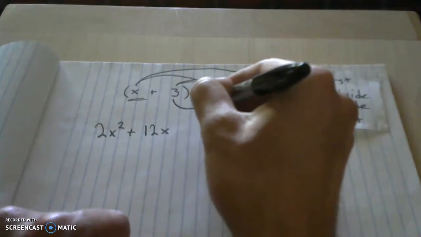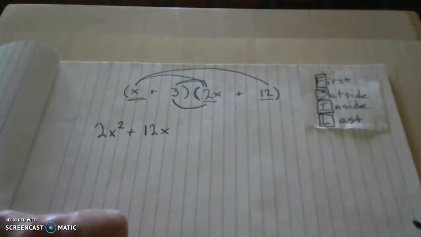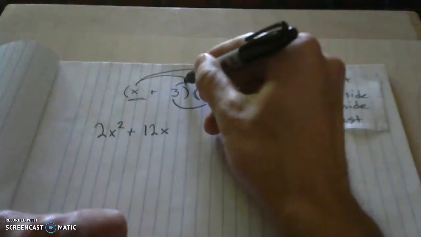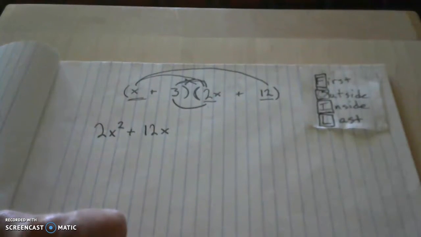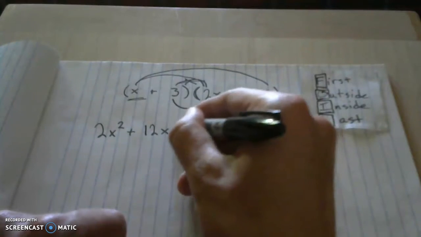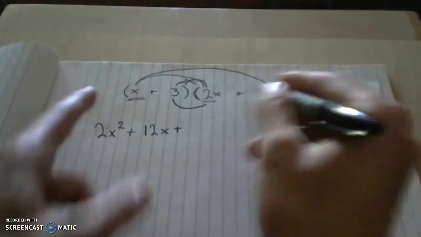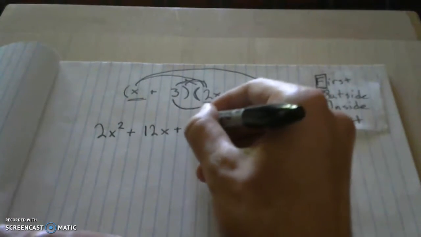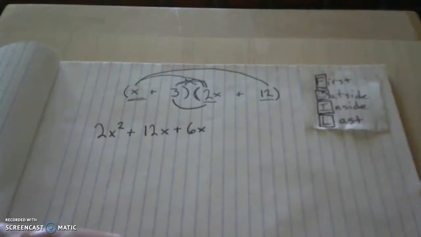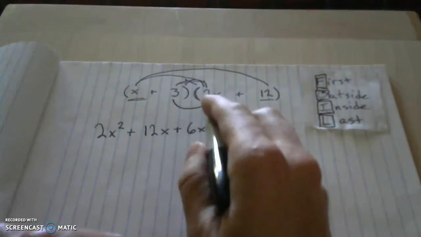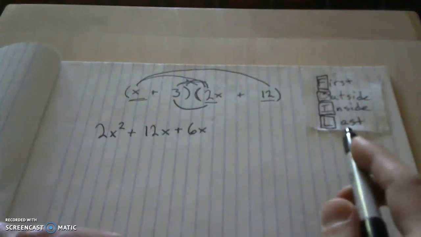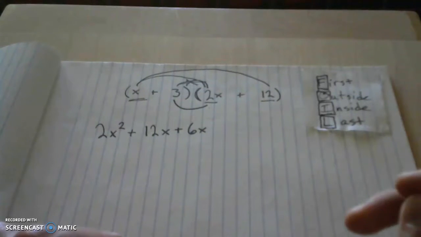We'll write it underneath here. We'll take the 3 and we'll distribute that to the 2x. And so then that'll be the next term that we add in multiplying these two together. So we'll get 6x there, because we just took the 3 times the 2 to multiply the inside pairs.